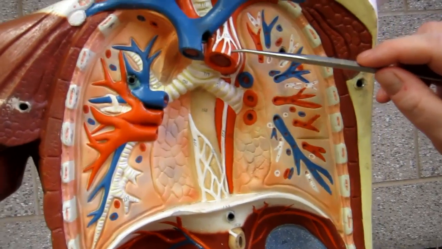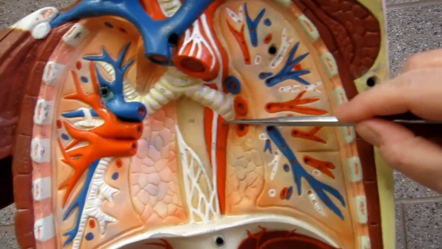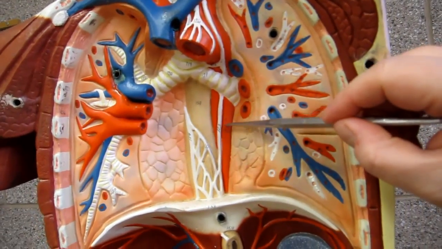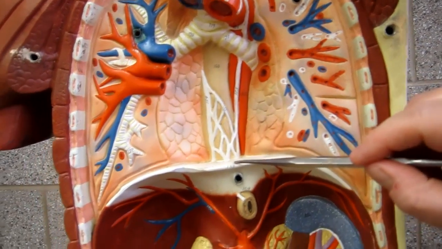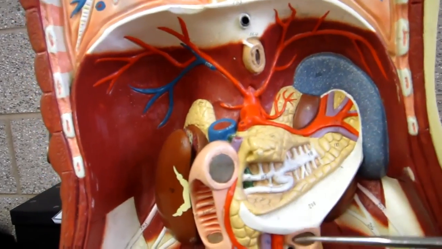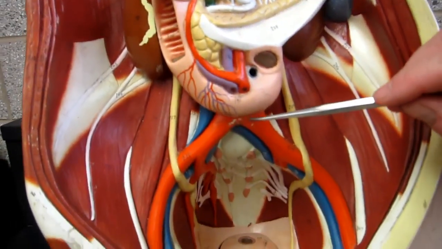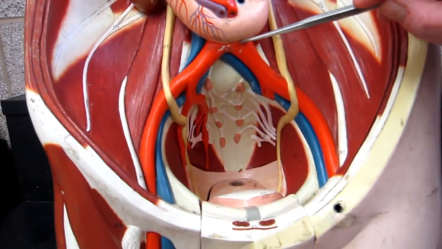Again, part of our aorta, we had the ascending and the arch. As we continue posteriorly here, you can see the thoracic aorta. And then as we get past the diaphragm, you can see some branches of the abdominal aorta here and here. And then you can see kind of the tail end of it, the inferior end of it right here.